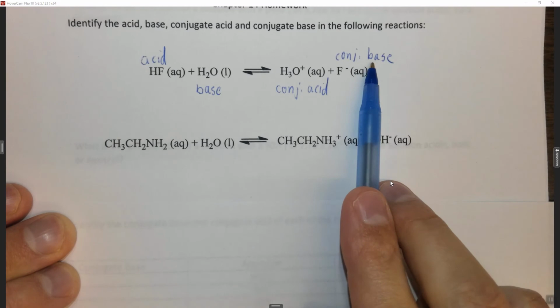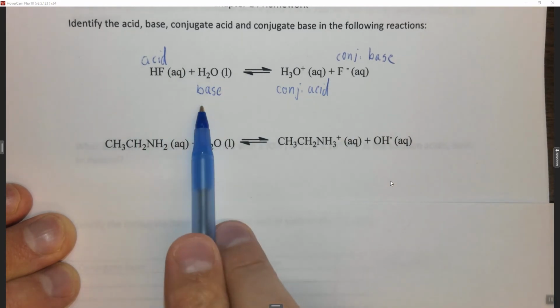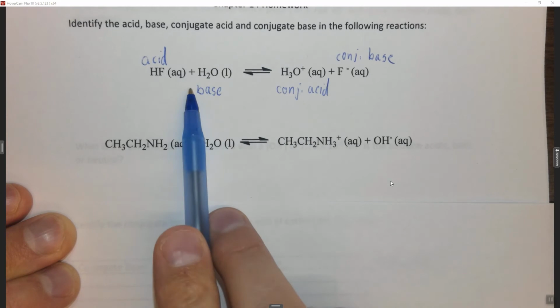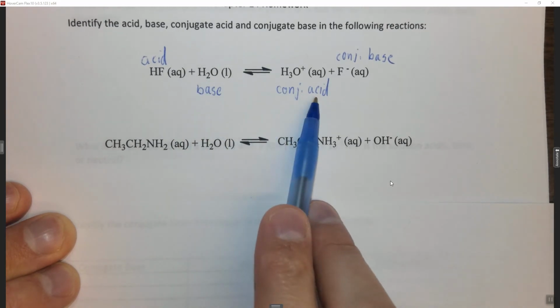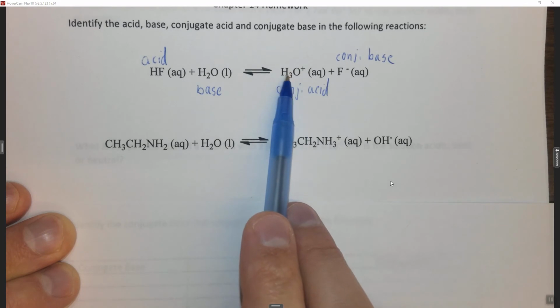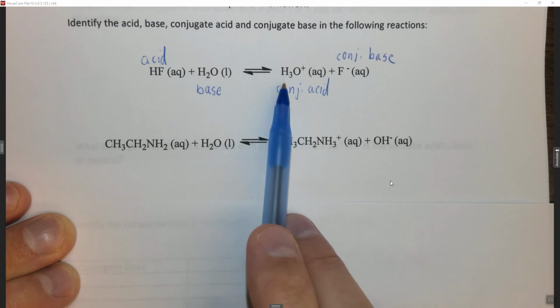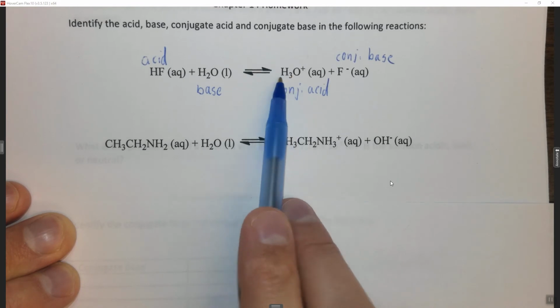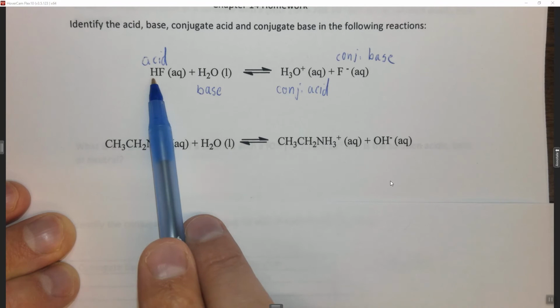Acids have conjugate bases. Acids donate protons. Bases have conjugate acids. Bases accept protons. The conjugate acid is what forms after the base gains a proton. Now this H3O plus wants to give a proton to F minus to drive the reaction in the reverse direction. Said another way, it wants to act like an acid because now it's donating a proton to F minus as opposed to accepting a proton from HF.